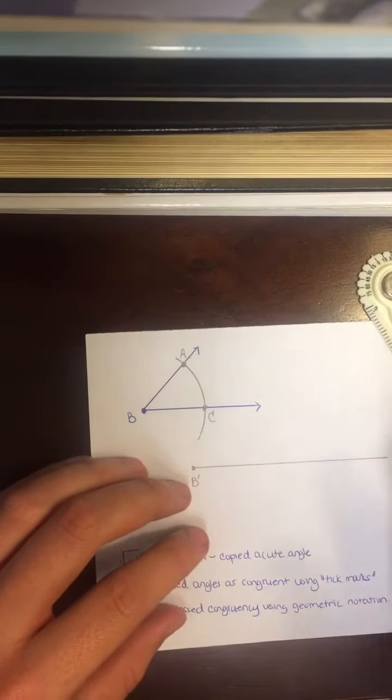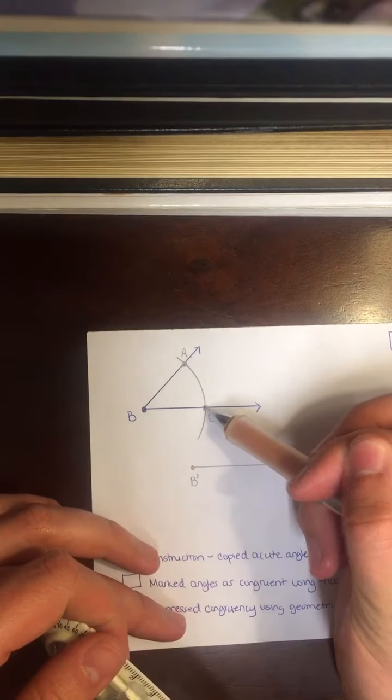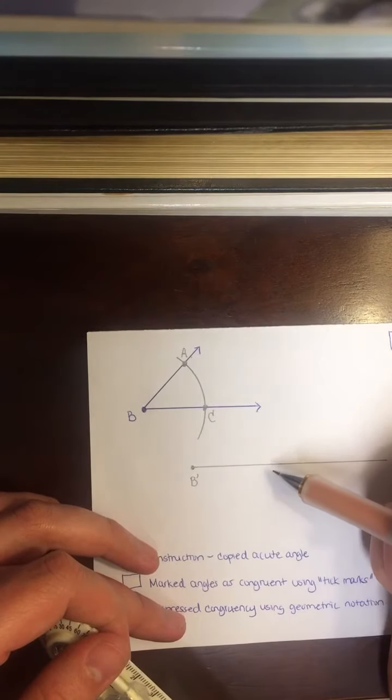I'm going to go ahead and copy point C down here on my copied image.